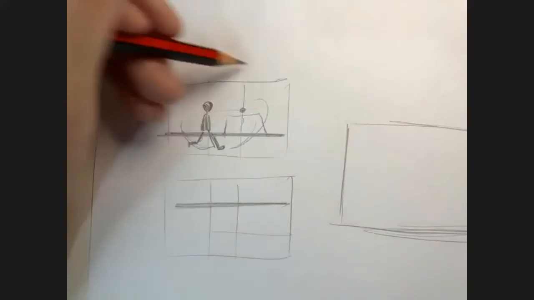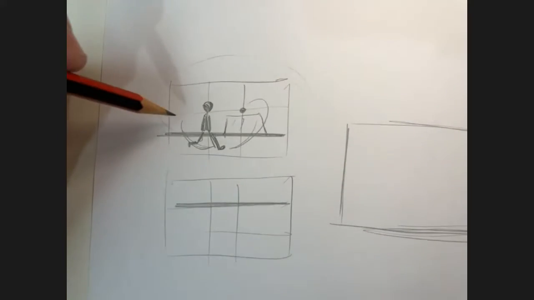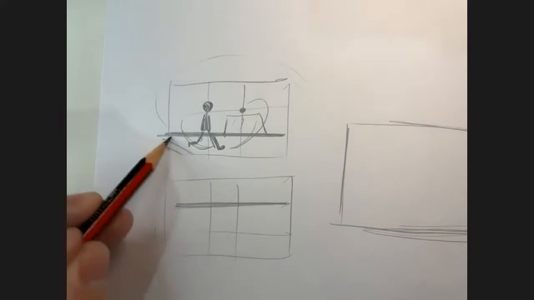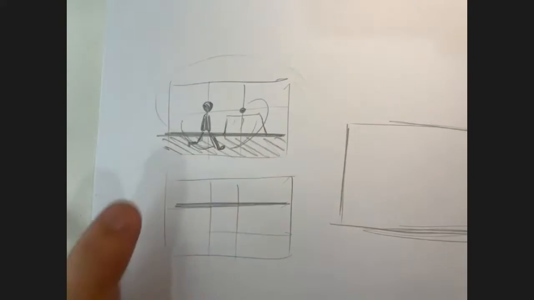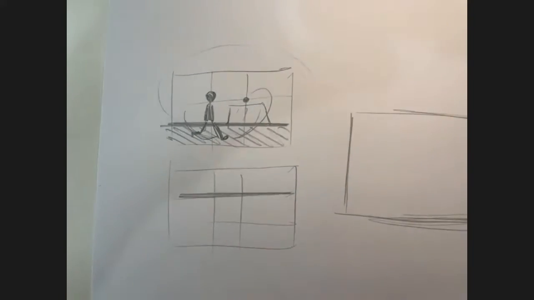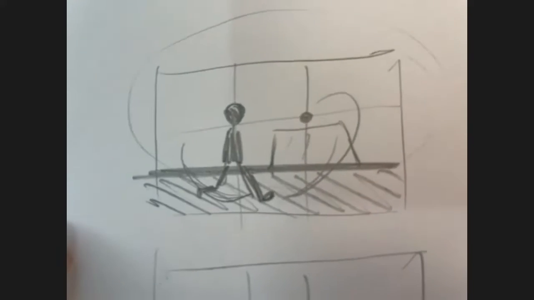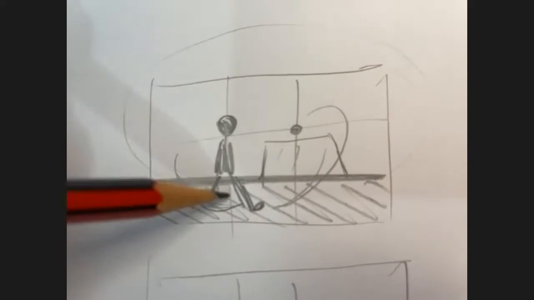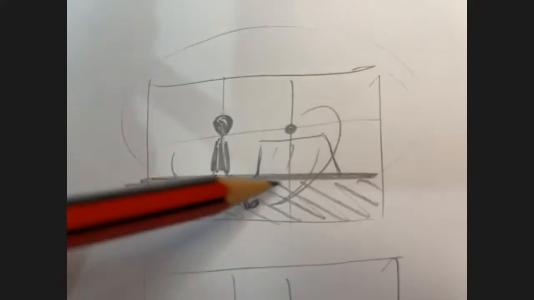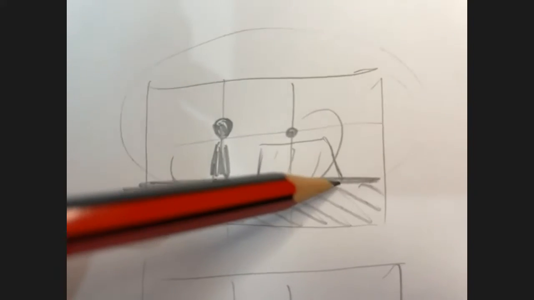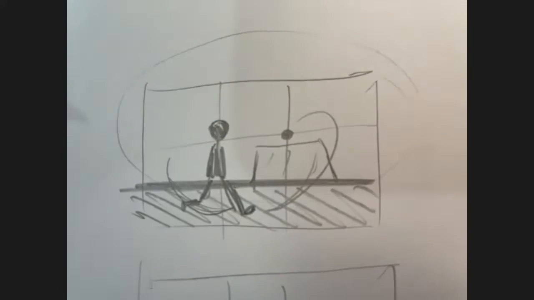So that's showing a lot of stuff happening up in the sky because this is all ground. But if we did that same picture, sorry, I'll zoom in a bit so you can see that better. See how he's on the intersection and he's on this line. The ground's on this third and the ball's on that intersection.